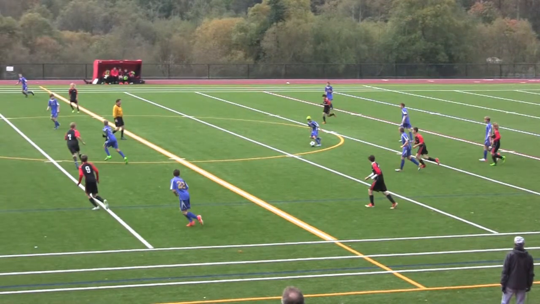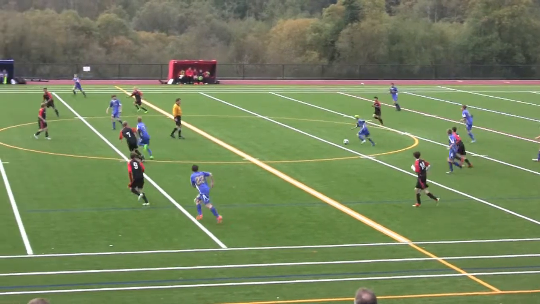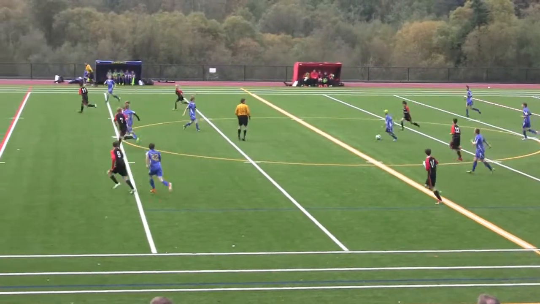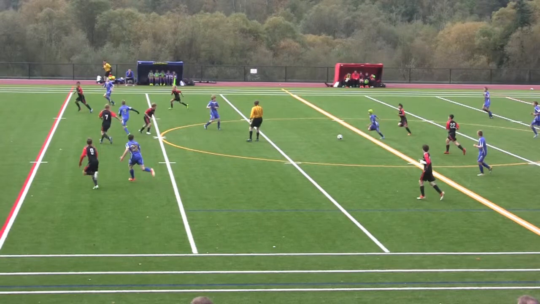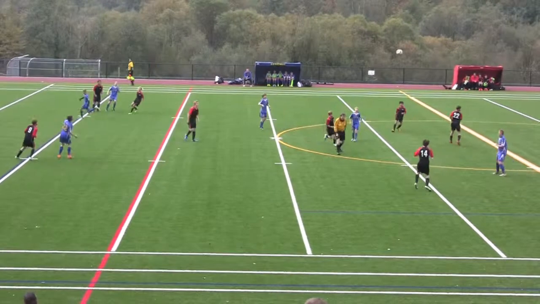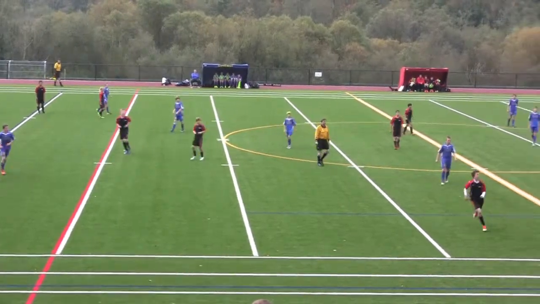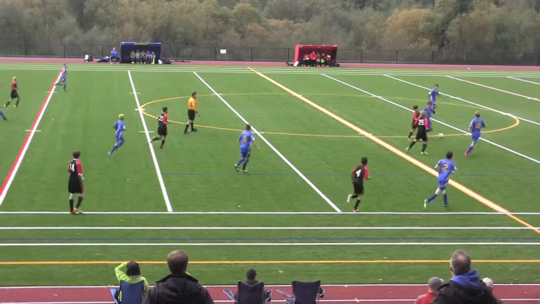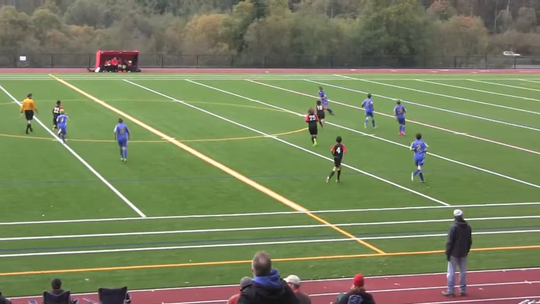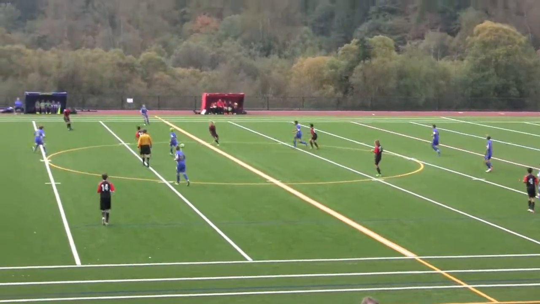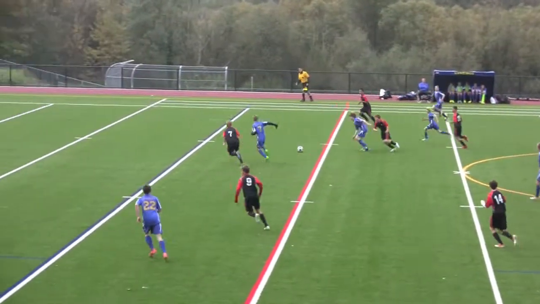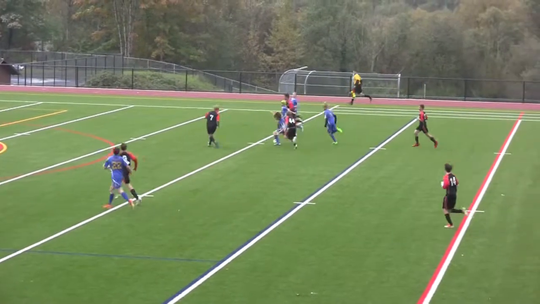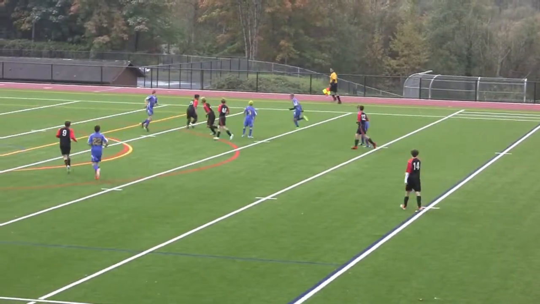Jake takes a bit of a heavy touch here. Here Shane's going to try to help Drew, but gets in the way a little bit. See if he could have changed his run somehow. Happening awful quick.